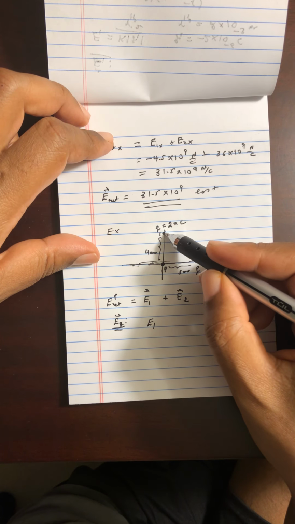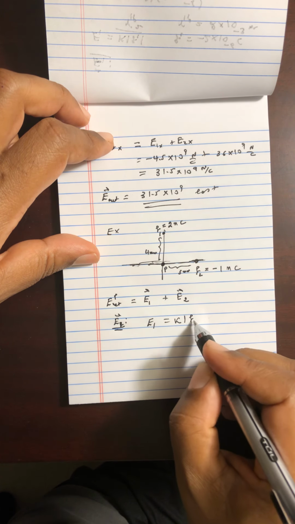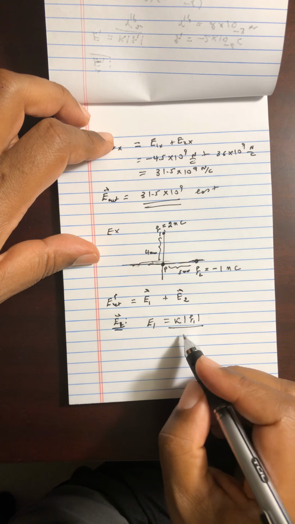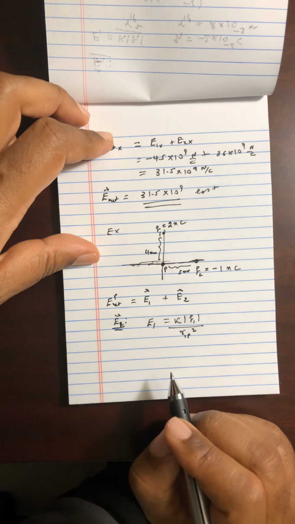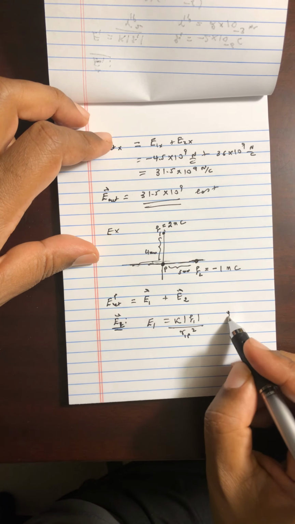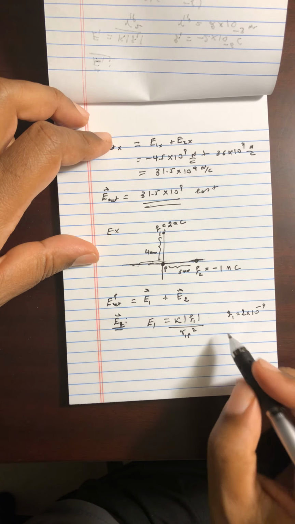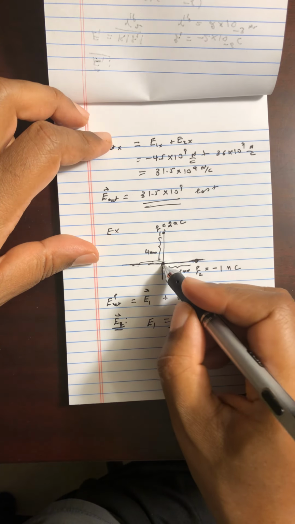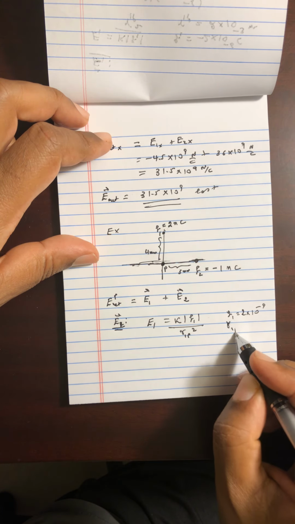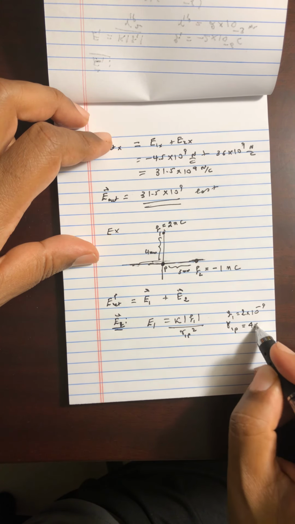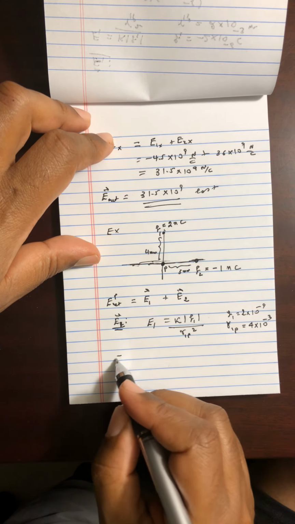The electric field due to the charge is K times the absolute value of the charge divided by the distance between 1 and P squared. Q1 is 2 times 10 to the power of negative 9, and the distance between the point and the charge is 4 millimeters, so R1P is 4 times 10 to the power of negative 3. Let's calculate it.